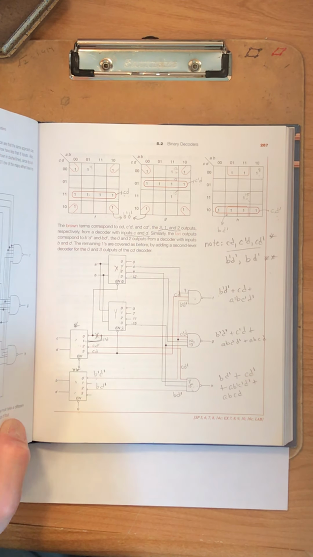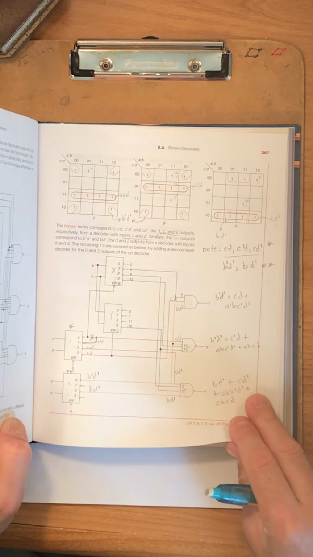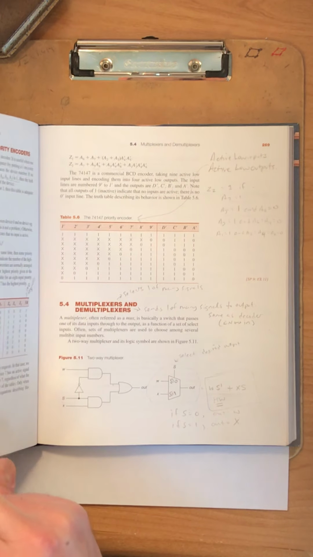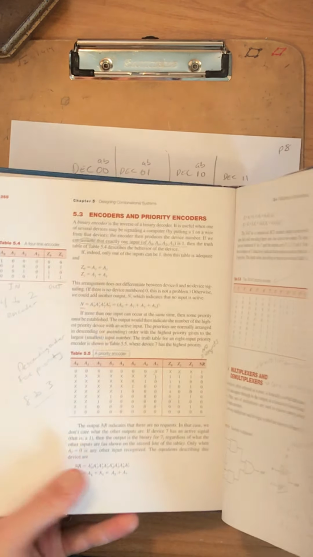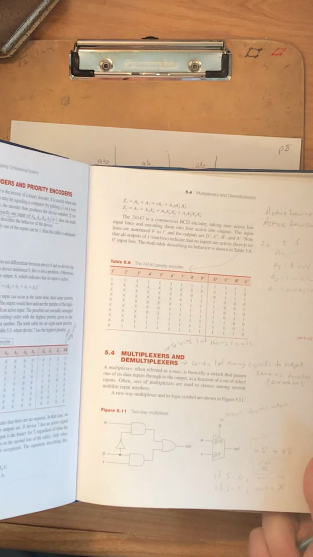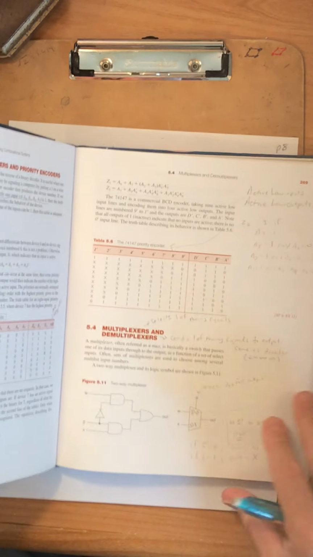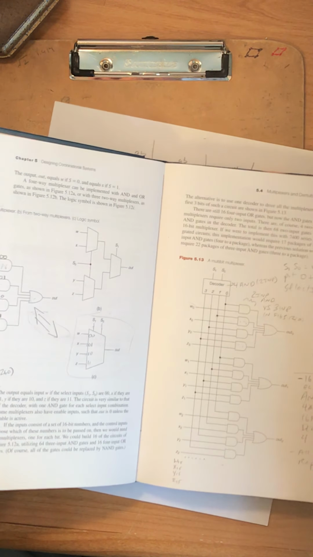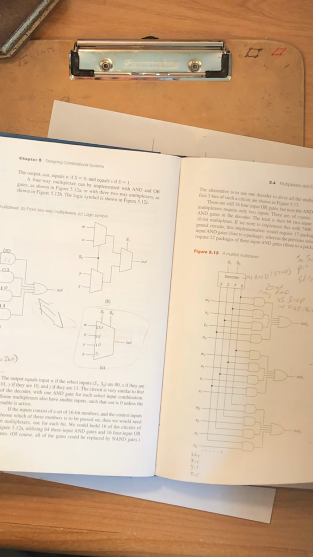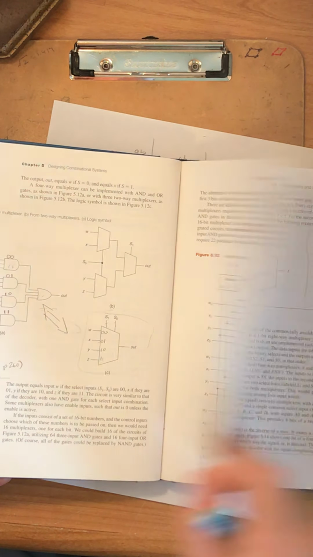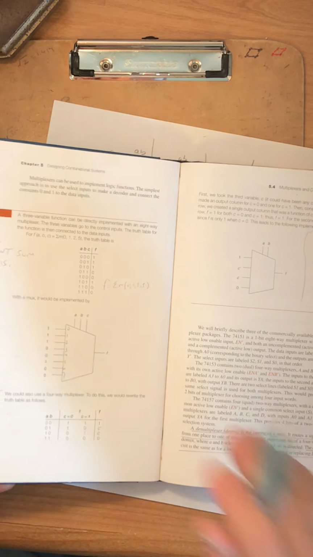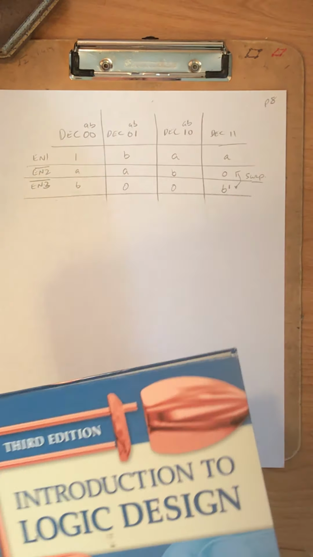All right, that concludes decoders. Next we'll talk about encoders. It's a page and a half, very brief, and then we'll talk about multiplexers and demultiplexers, which is again just a couple of pages. We're not going to talk a whole lot about those, but that'll be the next video. So this is the last long video that we have on this chapter.